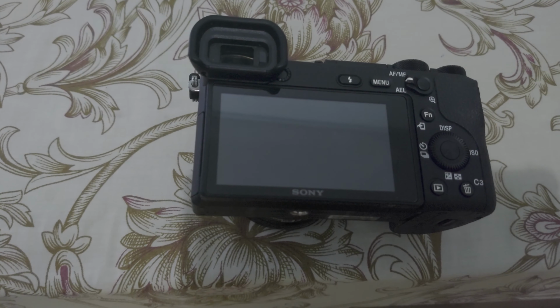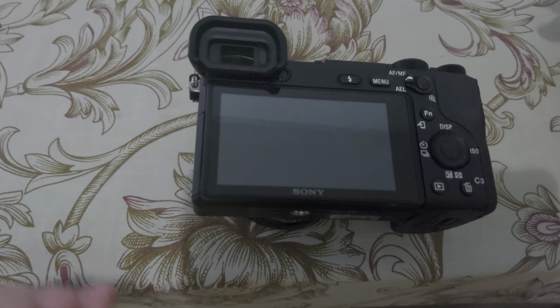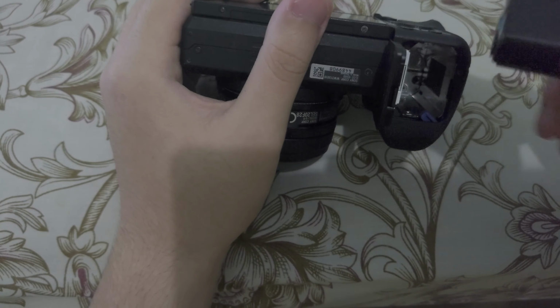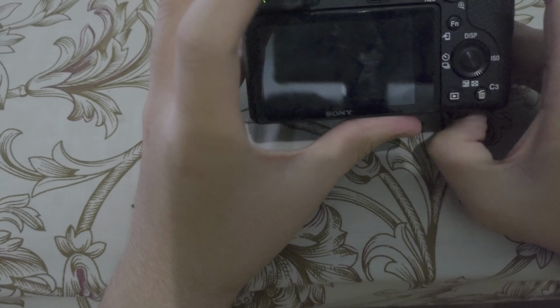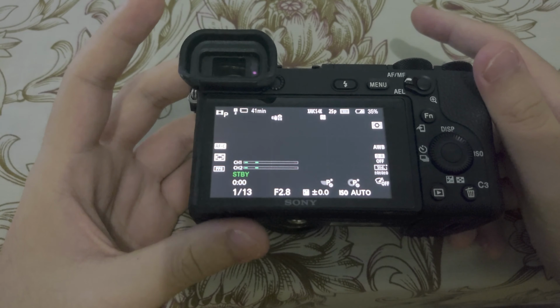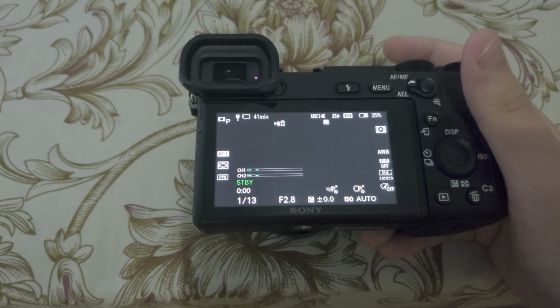Before we do anything, make sure you have the battery inserted into the camera like so, and turn it on. Make sure you have charged it sufficiently right here, and then we can begin configuring the settings.